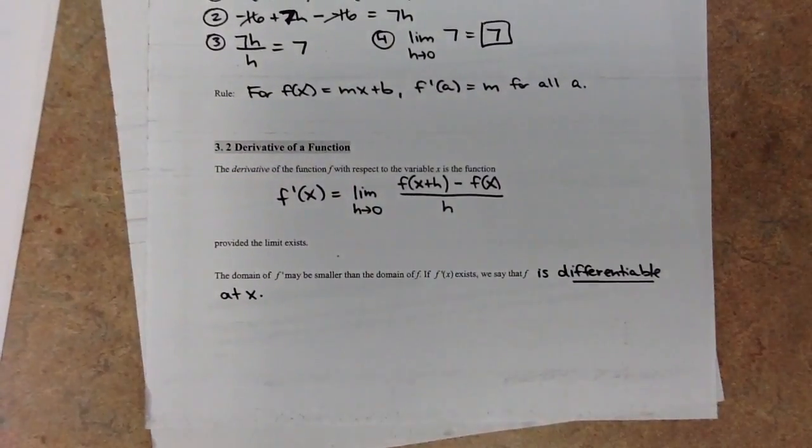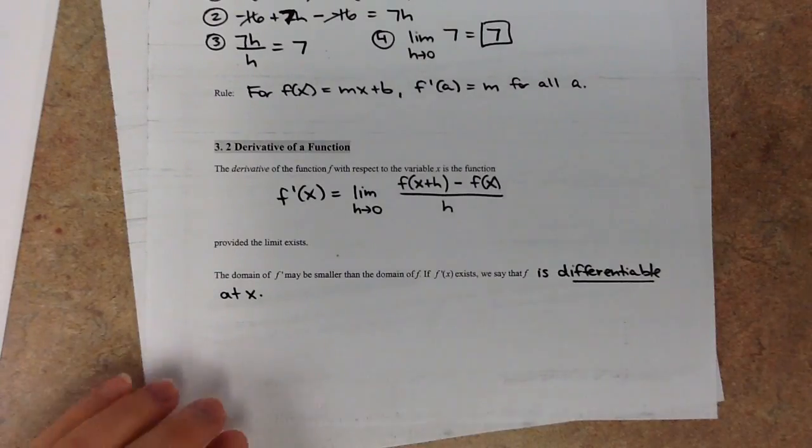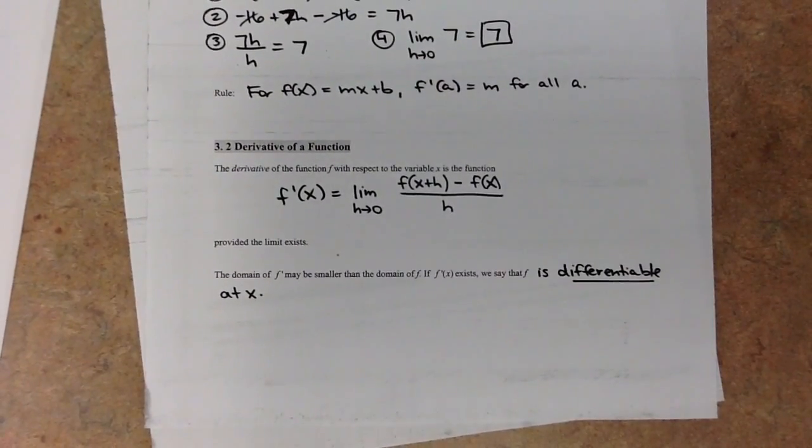We say that f is differentiable at x. So what that means is that we're able to take the derivative of it. And when you say something's differentiable, that means it's differentiable at every single point in its domain. So you can talk about being differentiable at a point, or you can talk about being differentiable all the time, which means it's always differentiable, just like a continuous function is always continuous.